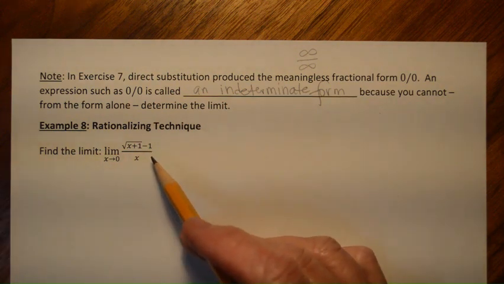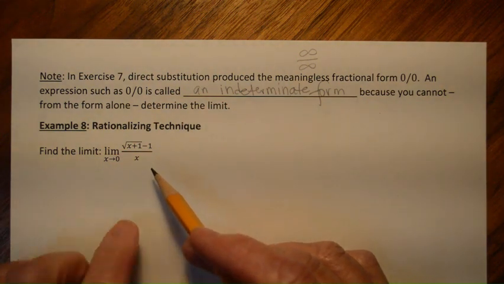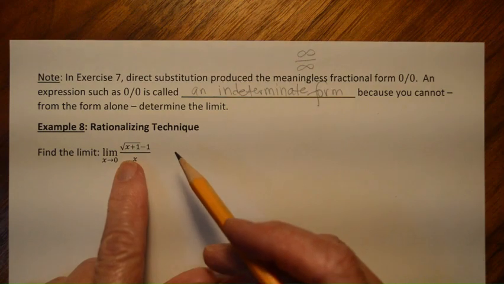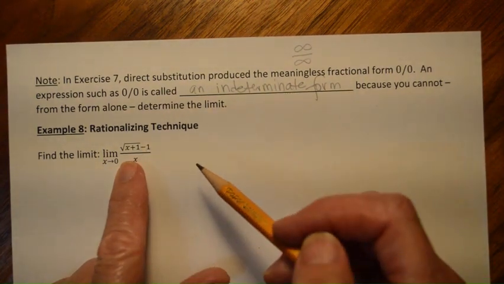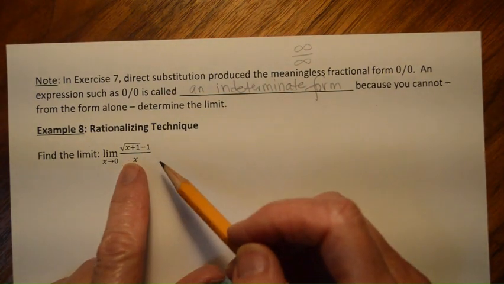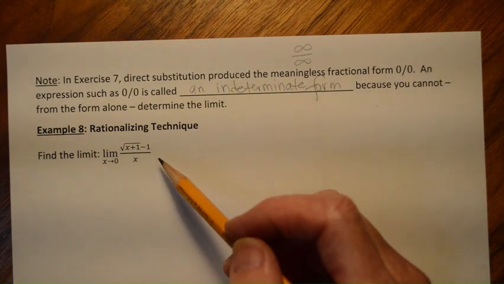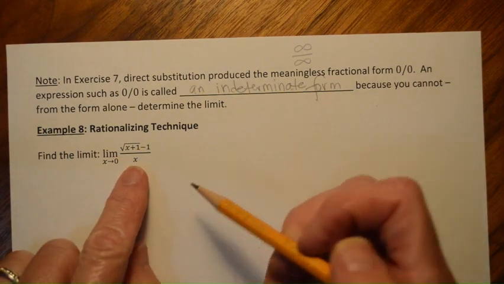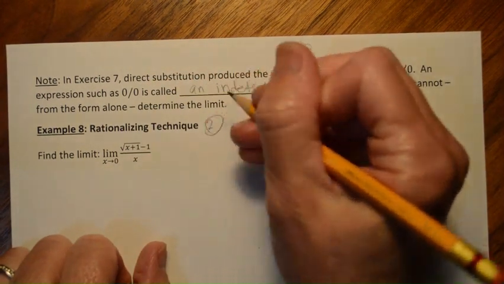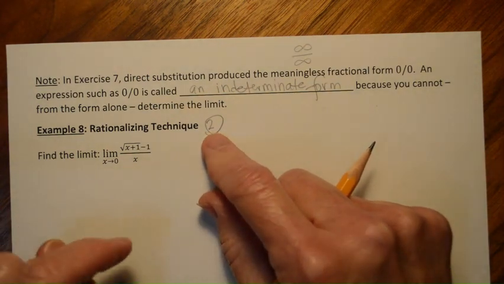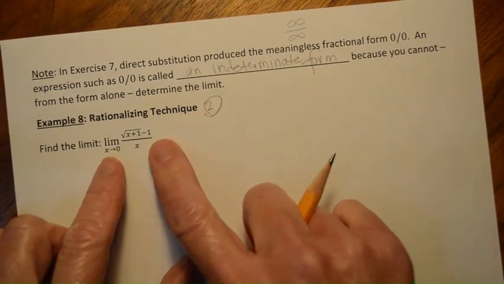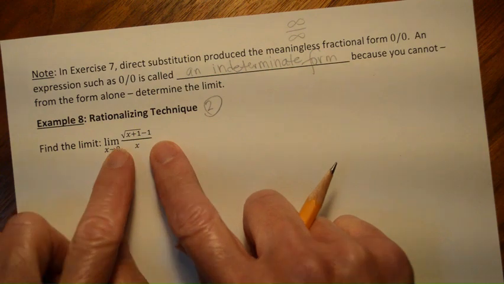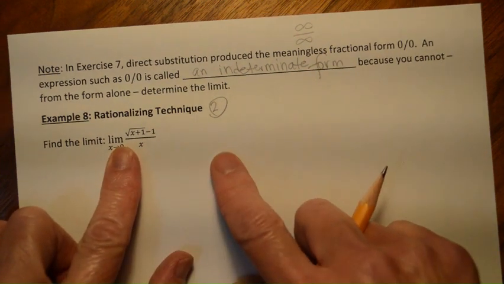If we look at this one right here, I can't factor this. We don't really have any factoring techniques for when there is a square root involved in the function. So this is going to be our second technique, number 2. The first one is factor and cancel. The second one is we're going to try to rationalize the numerator, not the denominator.